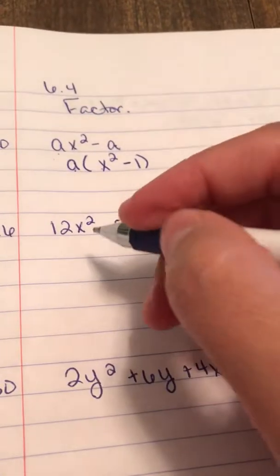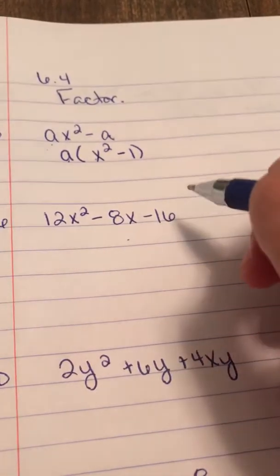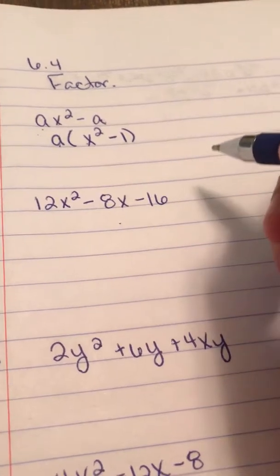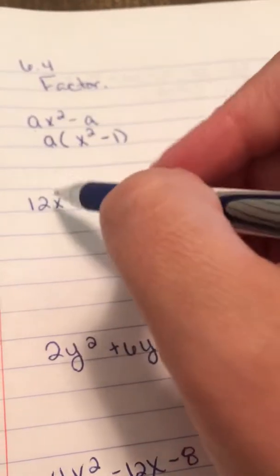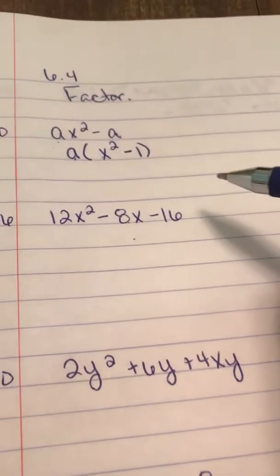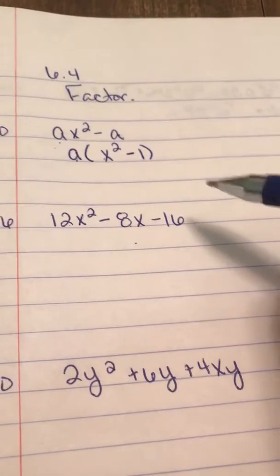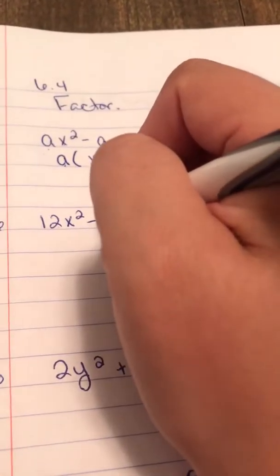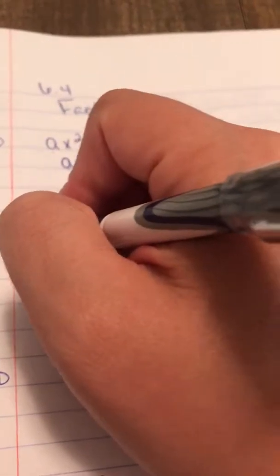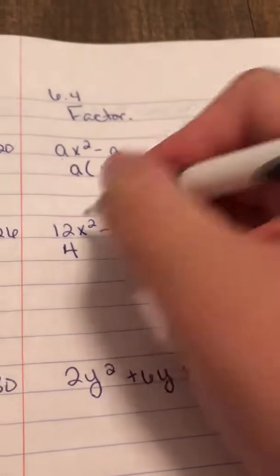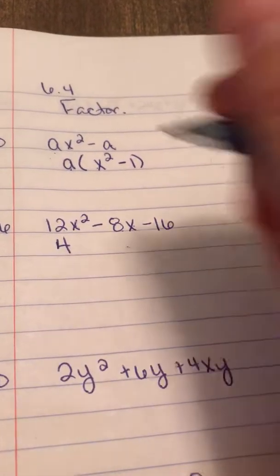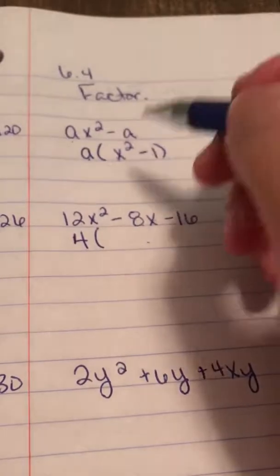For this next one, you've got 12x squared minus 8x minus 16. So again, you've got to figure out what's your greatest common factor among 12, 8, and 16. What's the largest number that'll divide into all of those? 4 goes into each of those. If you try 8, it won't work. 8 won't go into 12, so 4 will go into each of those. You have an x squared, an x, and then no x, so you can't factor out an x, so just 4 would be your greatest common factor.